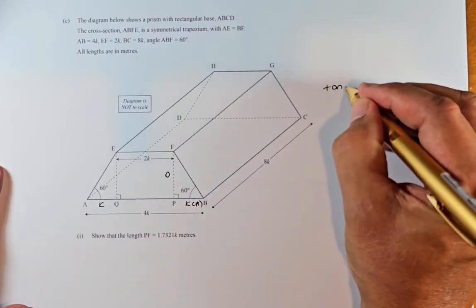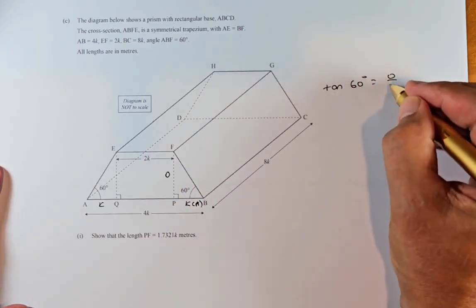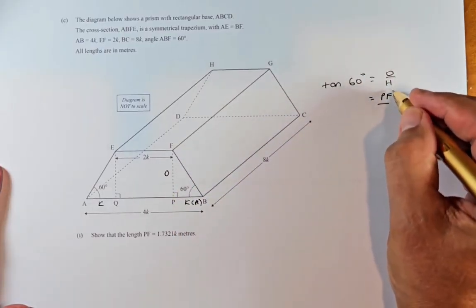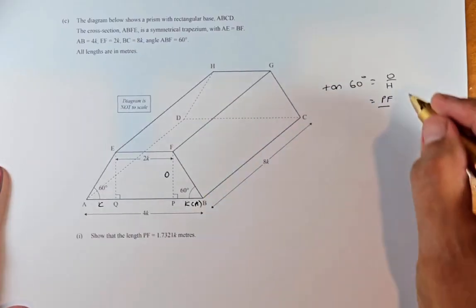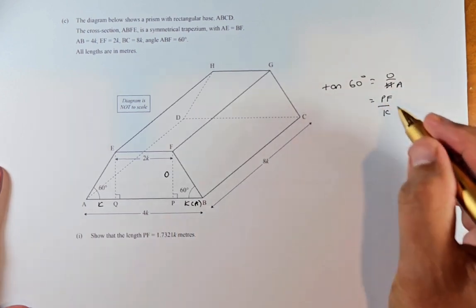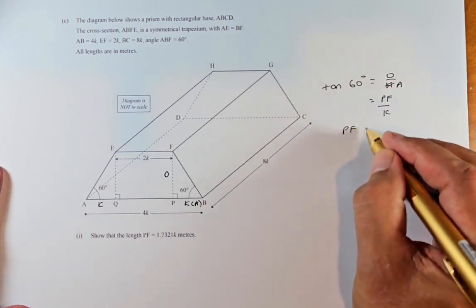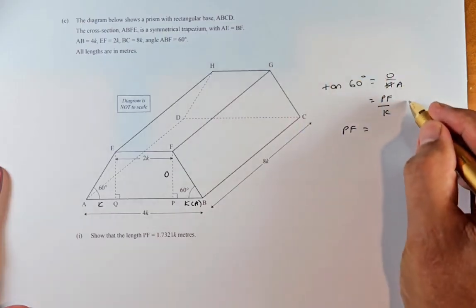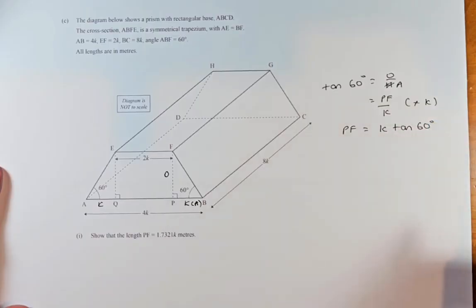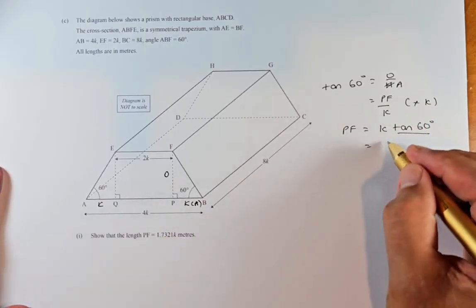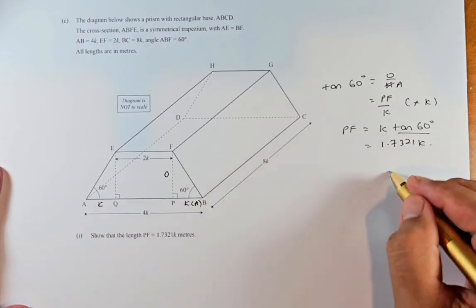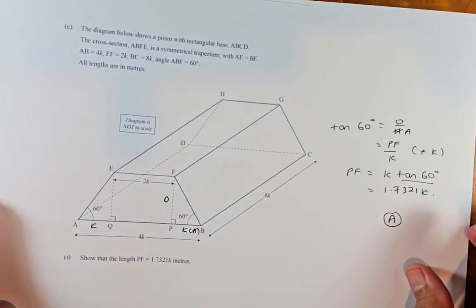So tangent 60 is equal to opposite over adjacent. The opposite is going to be PF, that's what we're going to find, and the adjacent is going to be K. So PF is just going to be, you multiply by K on both sides of the equation, so it's going to be K tangent 60. Put in your calculator, you should get tangent 60 is 1.7321, and then you times by K, so that's how you get achieved. Great, now we shall do the next question.